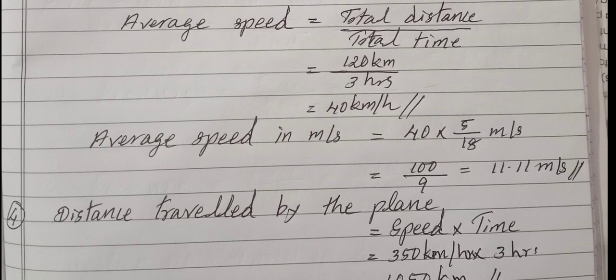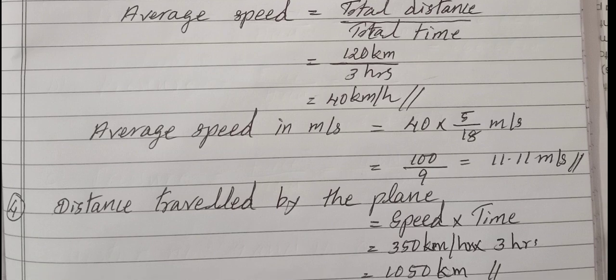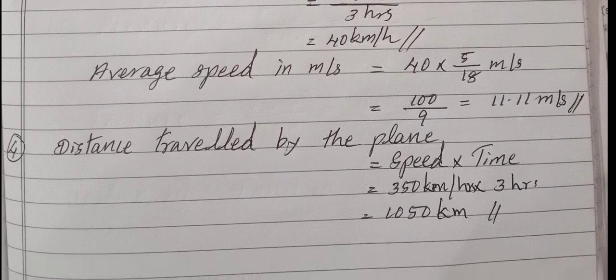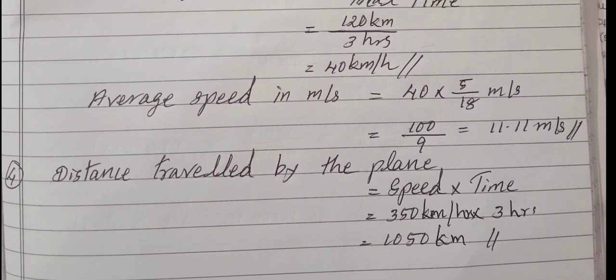Then when we divide 100 by 9 we get 11.11 meter per second. So in kilometer per hour we get 40 kilometer per hour, and in meter per second we get 11.11 meter per second. Now question number 4.